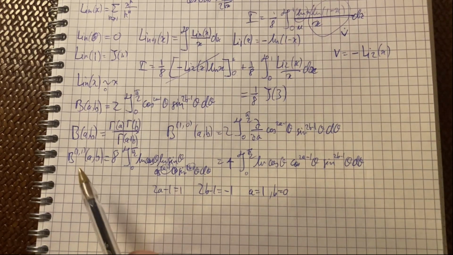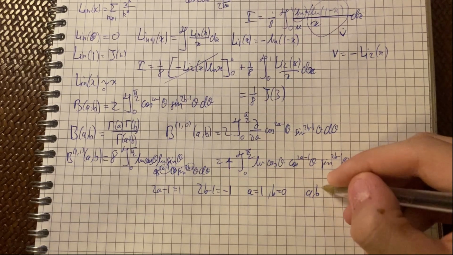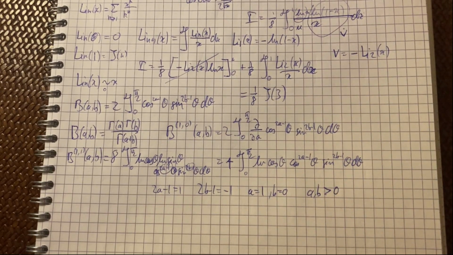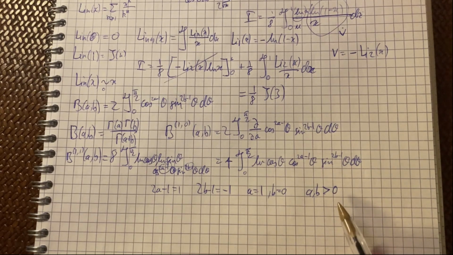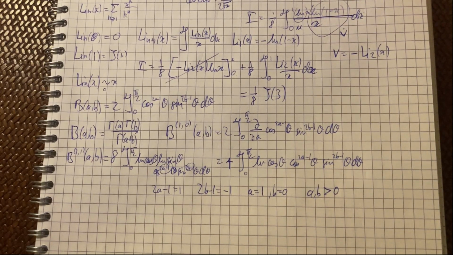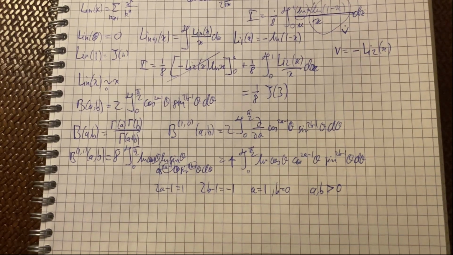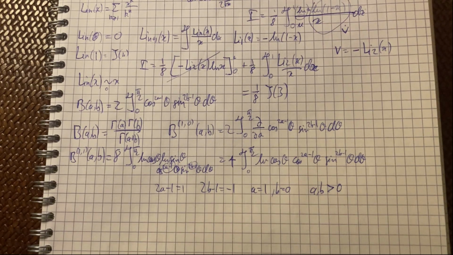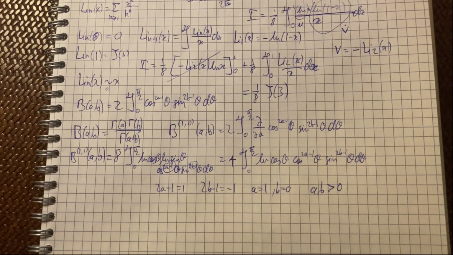In fact, the beta function is only defined for a and b greater than 0, or else the integral representations do not converge. So you have to let a and b be greater than 0, but if you differentiate the beta function, then you can use the limiting case for a or b going to 0 by positive values. So you can say that beta 1 1 of 0, 0 is the limiting case of beta 1 1 of a, b when b goes to 0 plus.